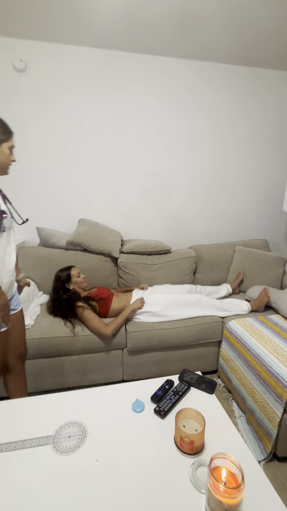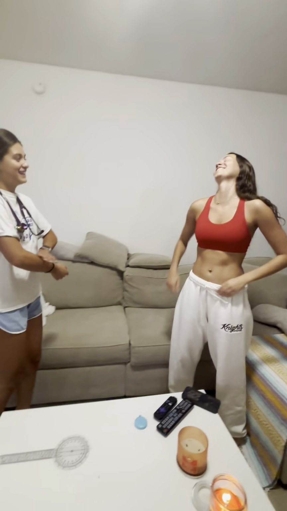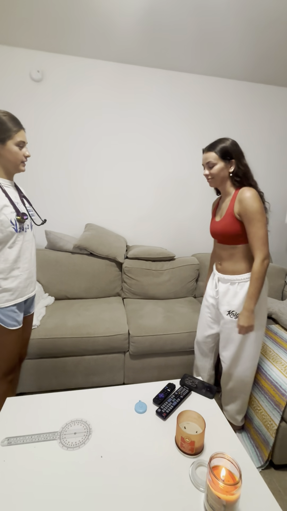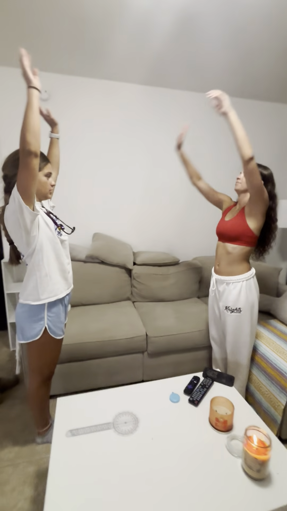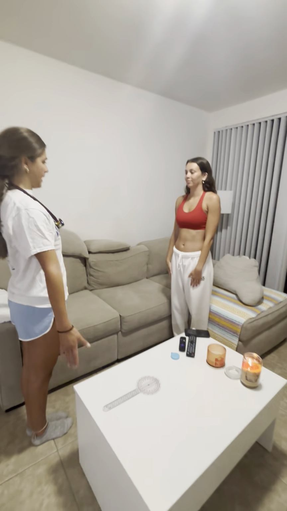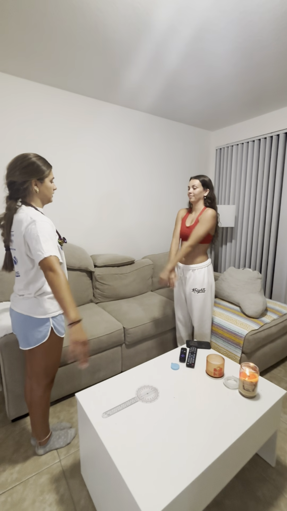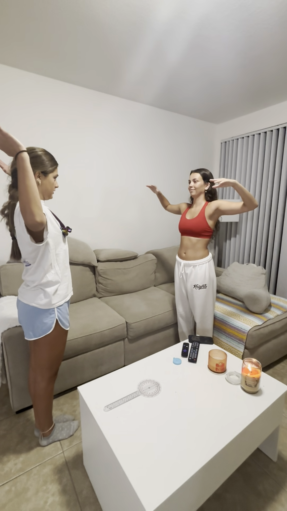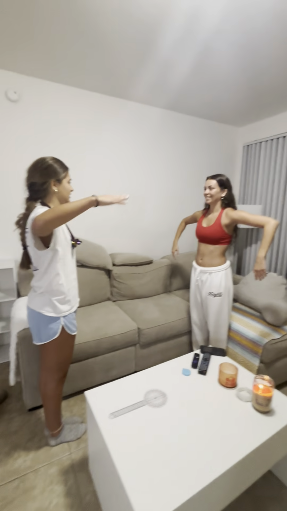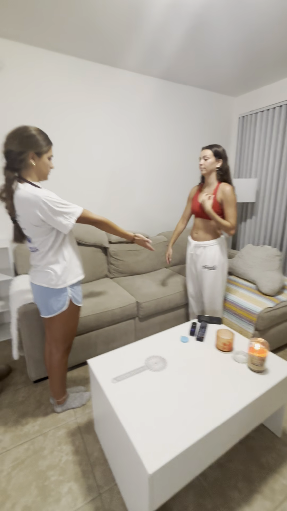Oh wait, sorry. One more thing I'm gonna have you stand up for. Okay. Oh yeah, we're gonna assess your shoulder range of motion. So I'm gonna have you lift your arms for flexion, put your arms back for extension. We're gonna do abduction, adduction, and then shoulder external rotation, internal rotation, and then circumduction. Perfect. And then I'm gonna have you hold your arms out like this.